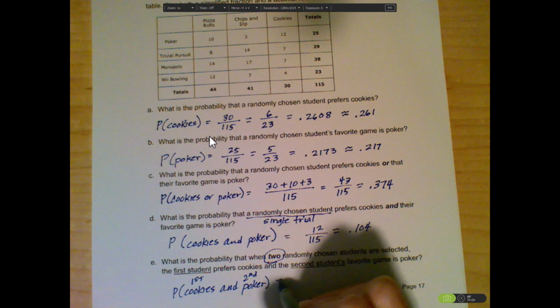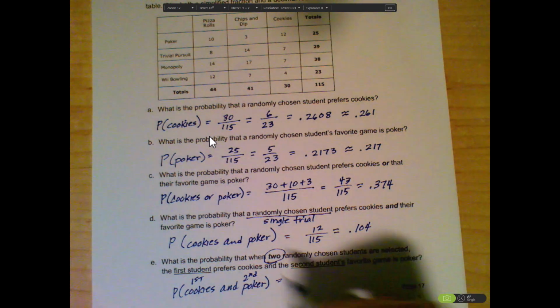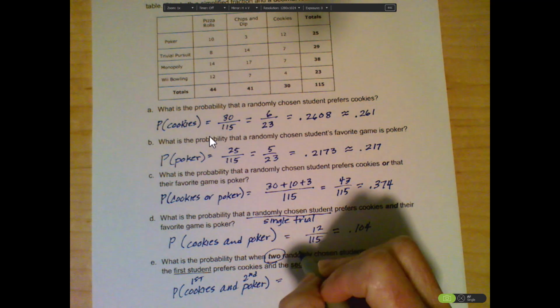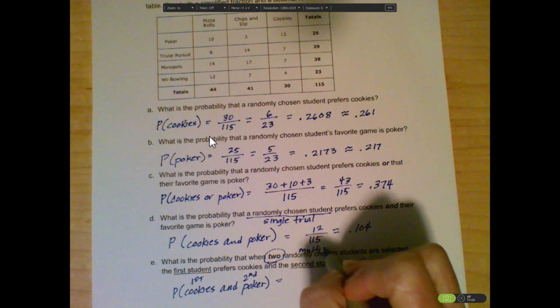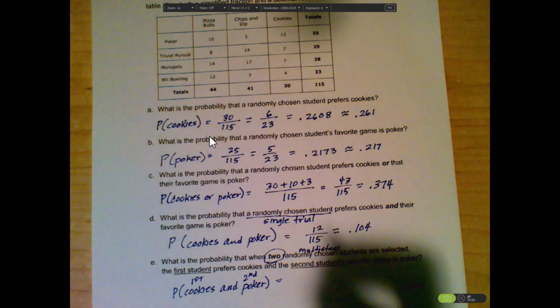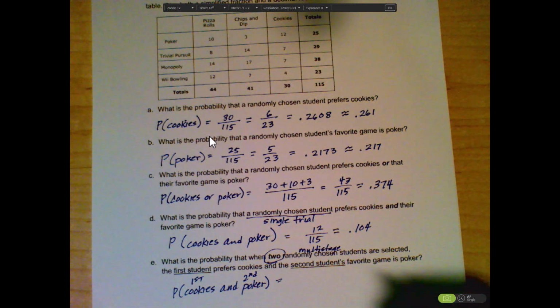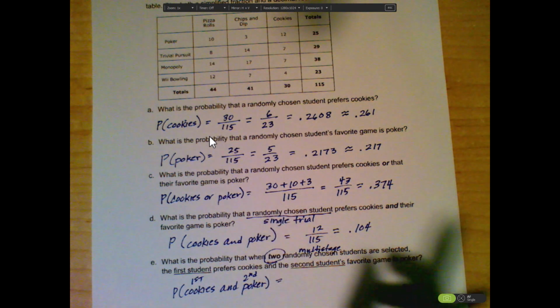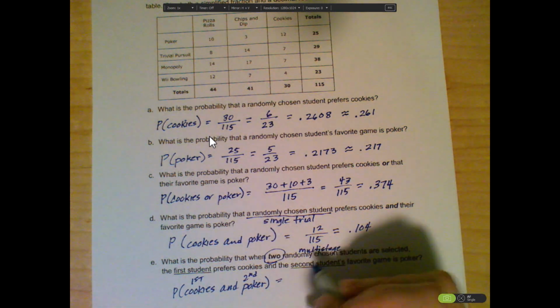And this is going to be the multiplication rule, right? Because it's a multi-stage procedure. You're going to do one thing, then another. Like we've seen in the past, you spin the spinner and then you roll a die or something like that. So it's multi-stage.